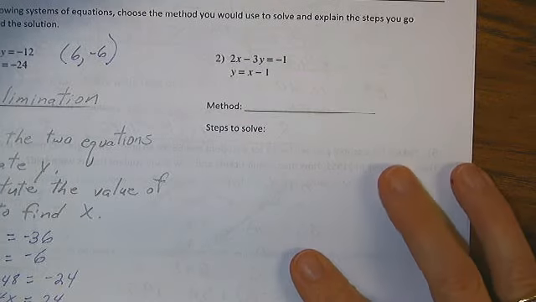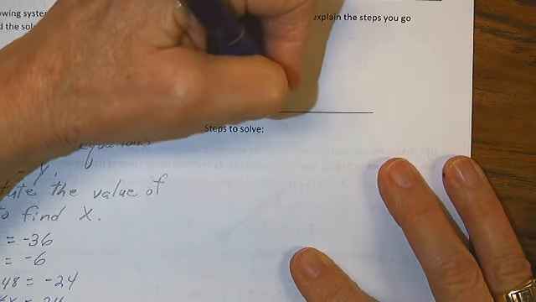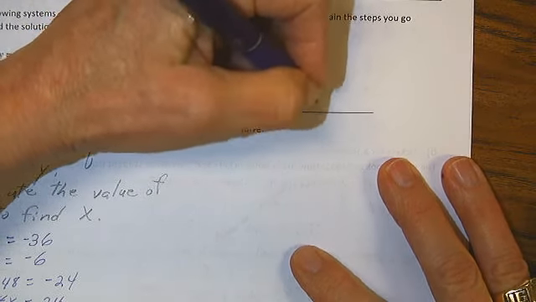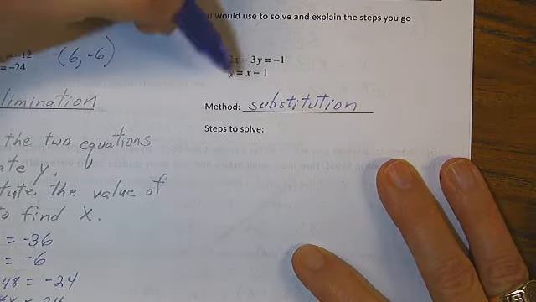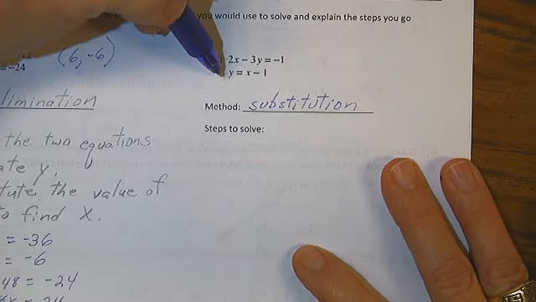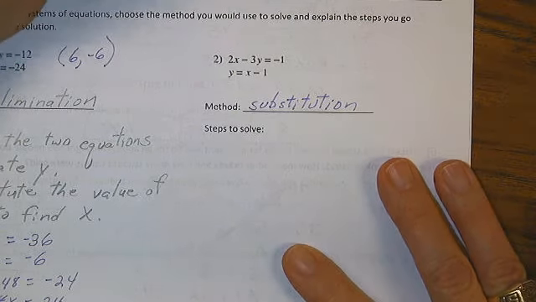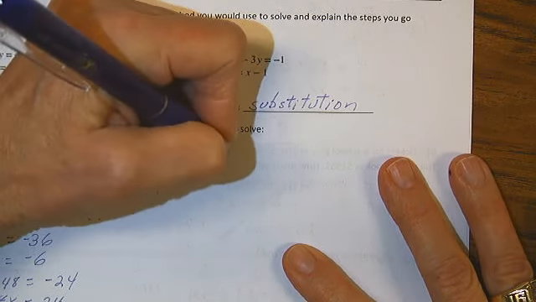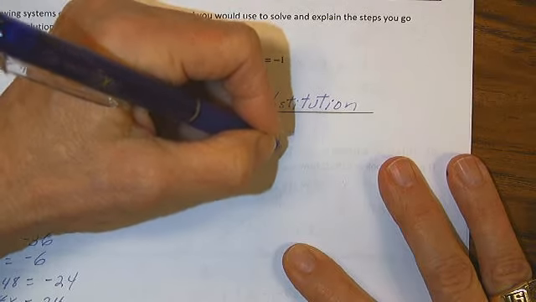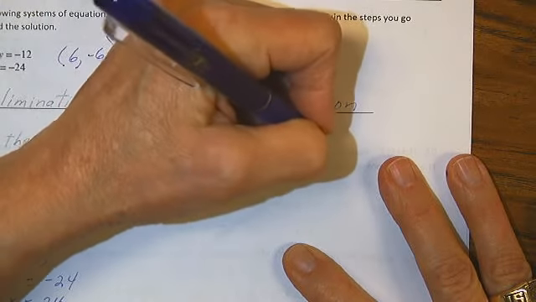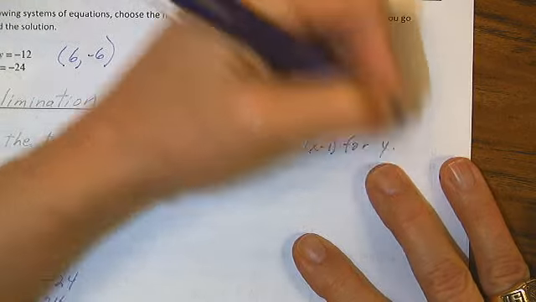Here, choose the method. The method here would obviously be substitution, because we have one of our variables expressed in terms of the other. What are my steps to solve? I substitute x minus 1 for y.